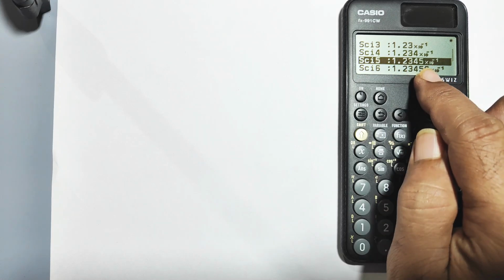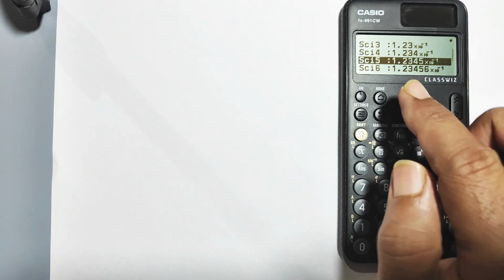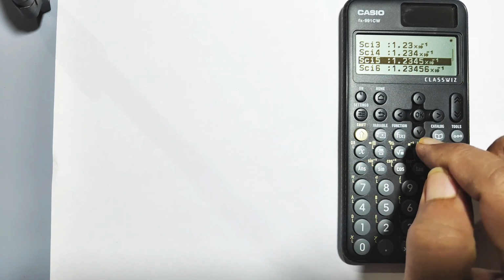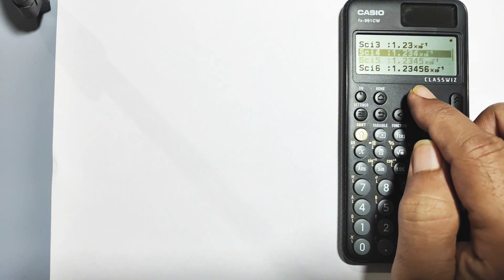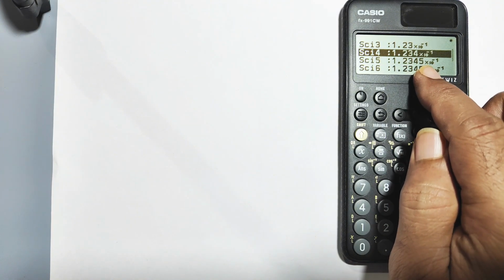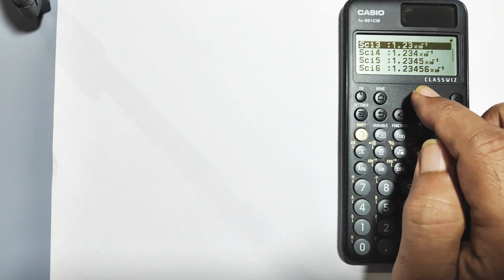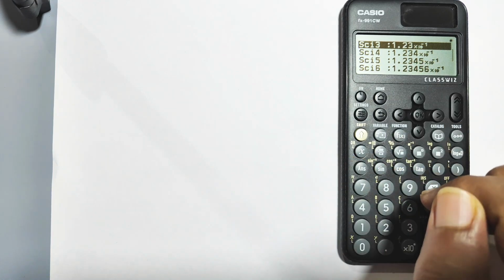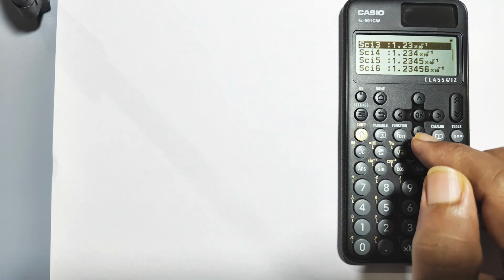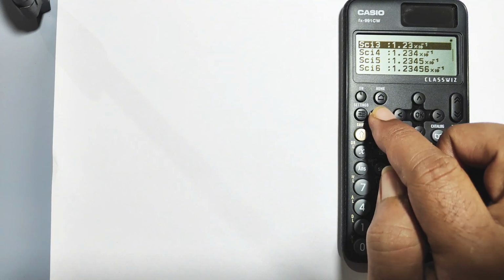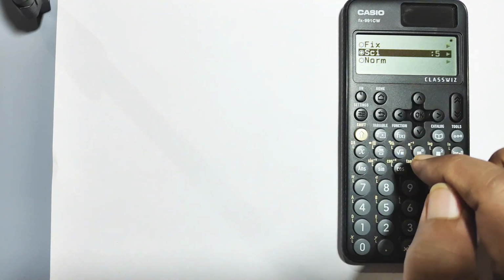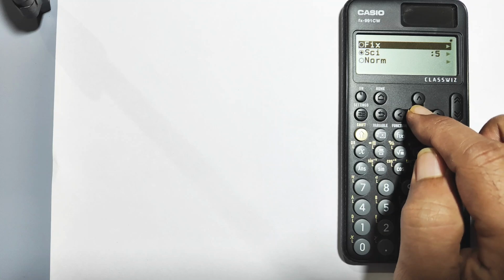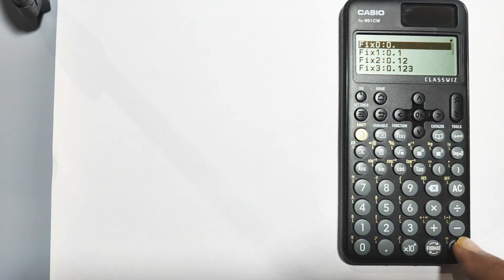like 1.2345 is a 5 digit number, after including pre-decimal and post-decimal digits. Then if you select this particular option, it will not show 4, 5, even though 4 and 5 are there in the answer. So now it is in the scientific mode. We usually follow only fixed mode.